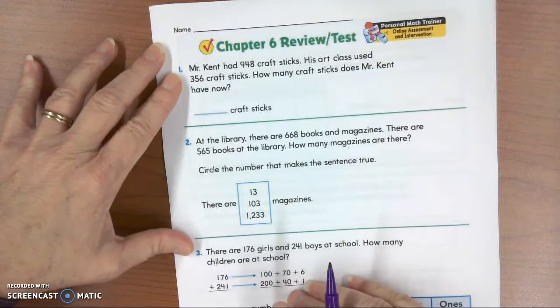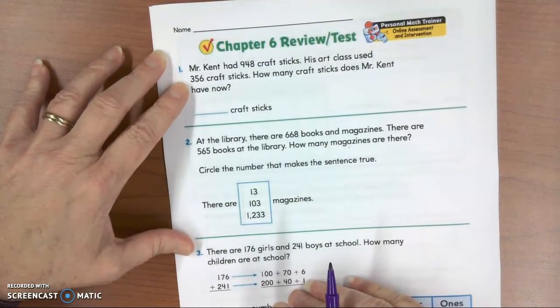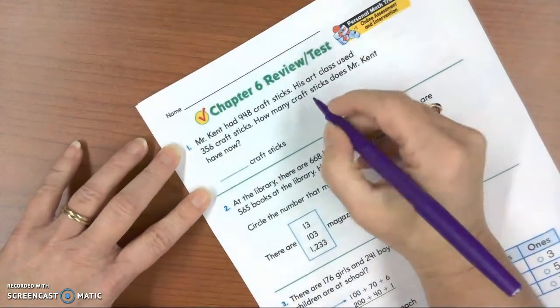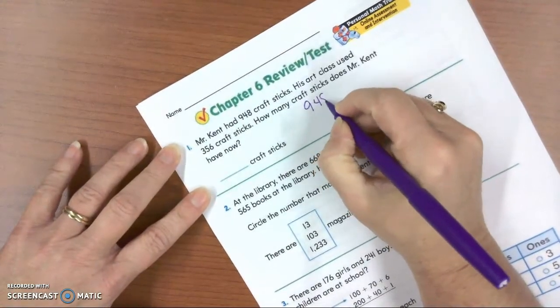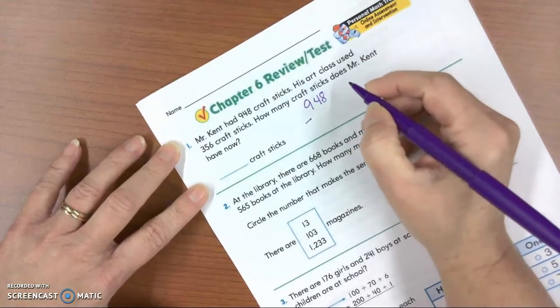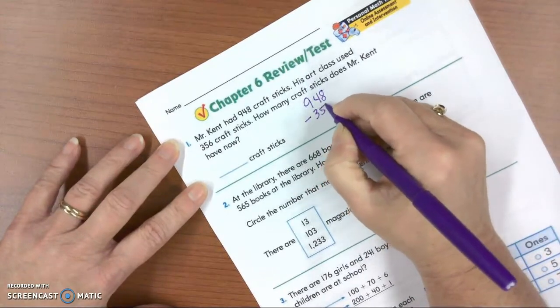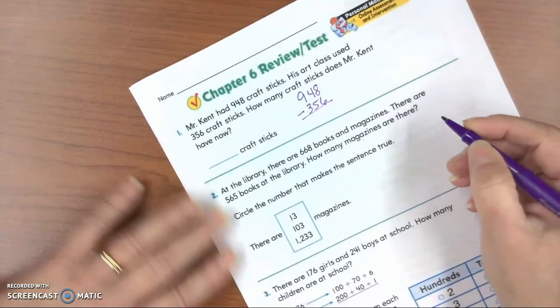Mr. Kent had 948 craft sticks. His art class used 356 craft sticks. How many craft sticks does Mr. Kent have now? So Mr. Kent had 948 craft sticks. They used 356. So what does he have now?